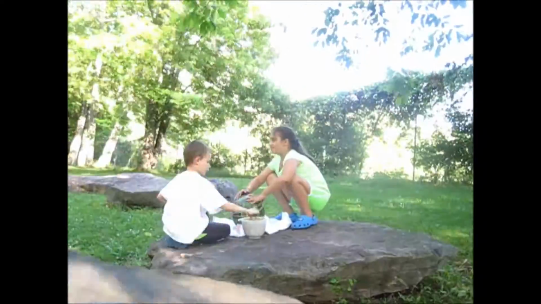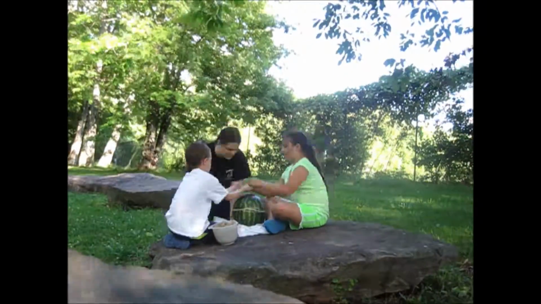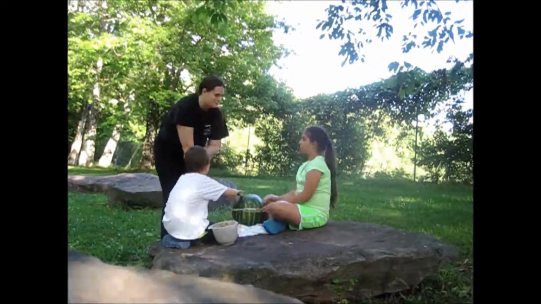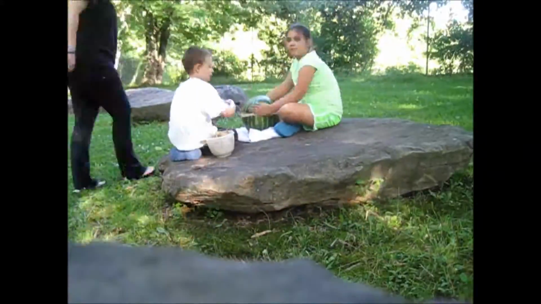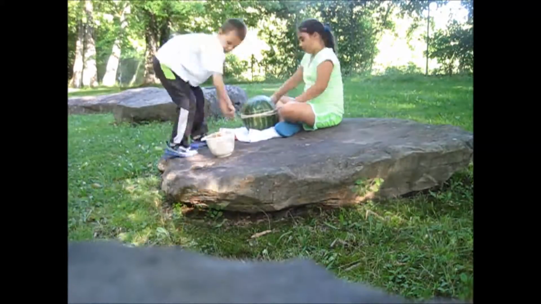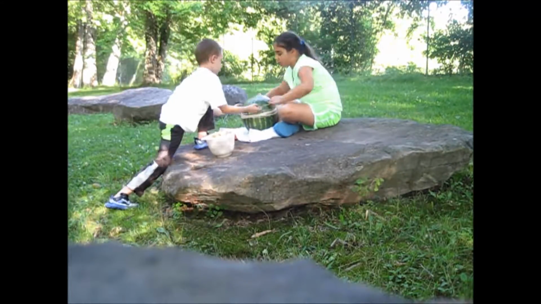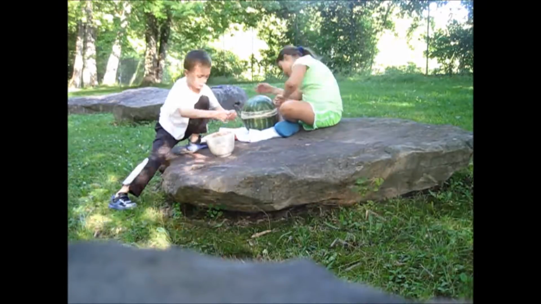In my experiment, I used rubber bands to make a watermelon explode. The biggest principles that will be discussed are potential and kinetic energy, elasticity, and pressure. To perform this experiment, as you can see, we'll be putting rubber bands around a watermelon until it explodes. This will take 2 people to get the bands around it.